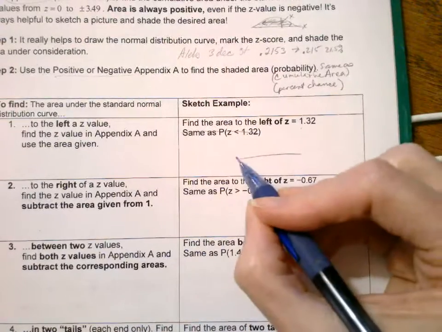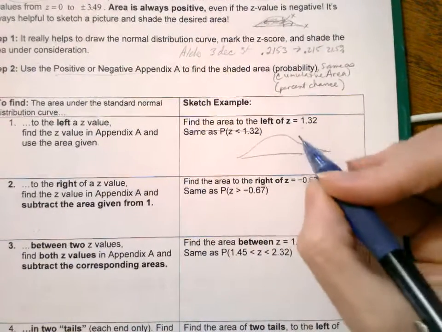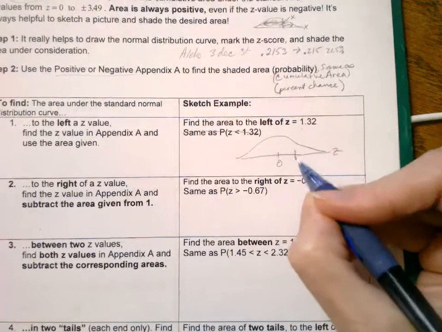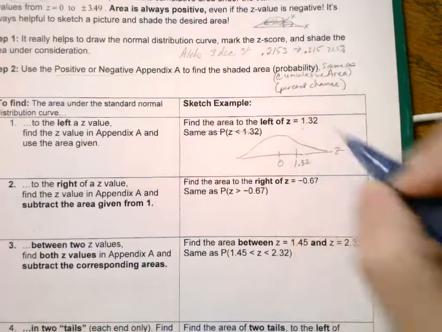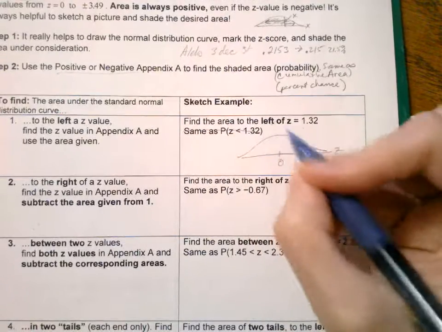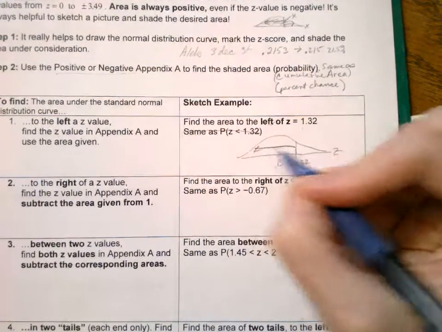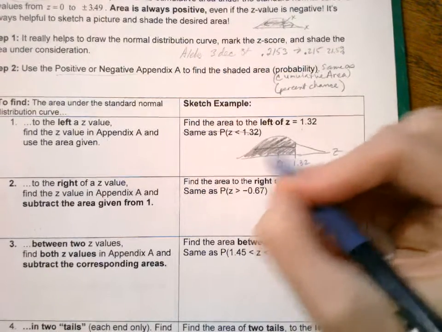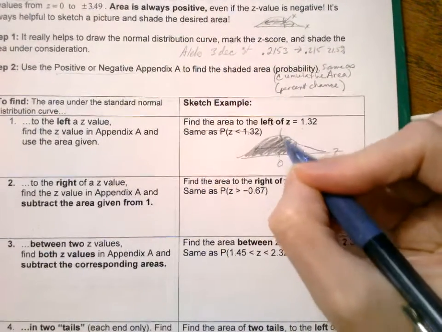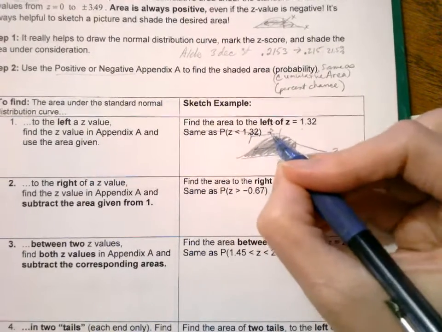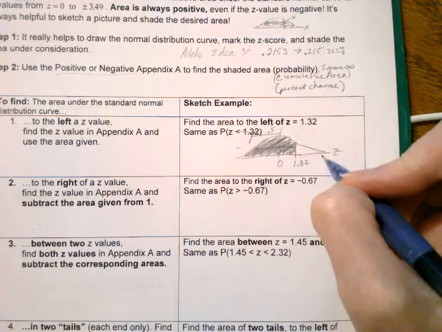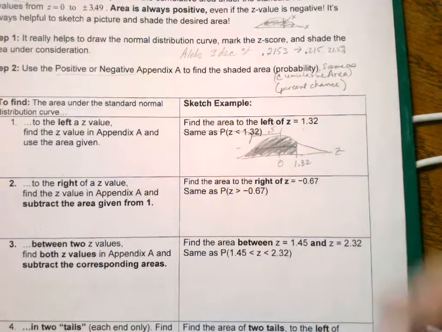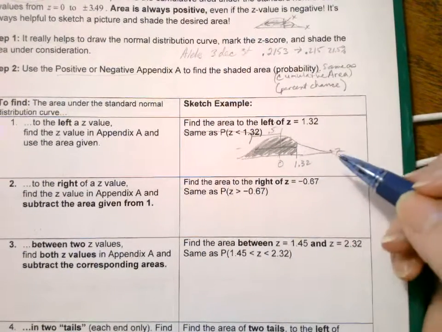So what does that look like? Real quick, a quick sketch always helps me. If this is a z scale, then 1.32 is up here somewhere. And if they say find the area to the left, that's here. So that's all of this. This looks like a pretty big area. In fact, from here over, what was it? 0.5, half of it, because the whole thing's 1. So my answer better be a bigger number than 0.5.